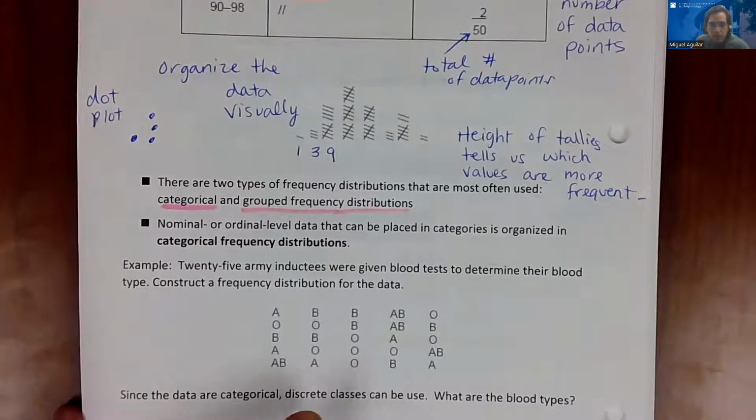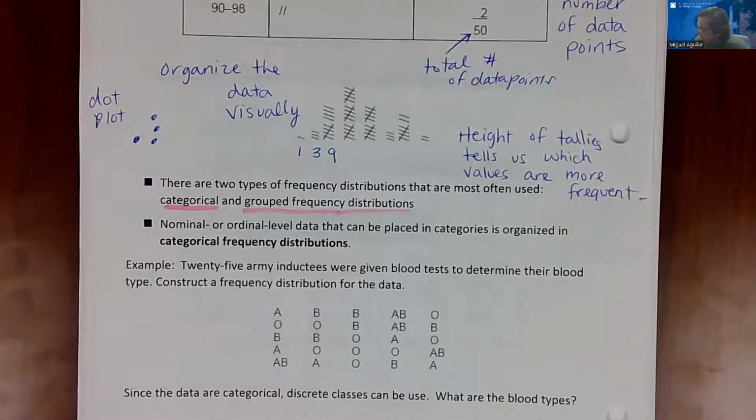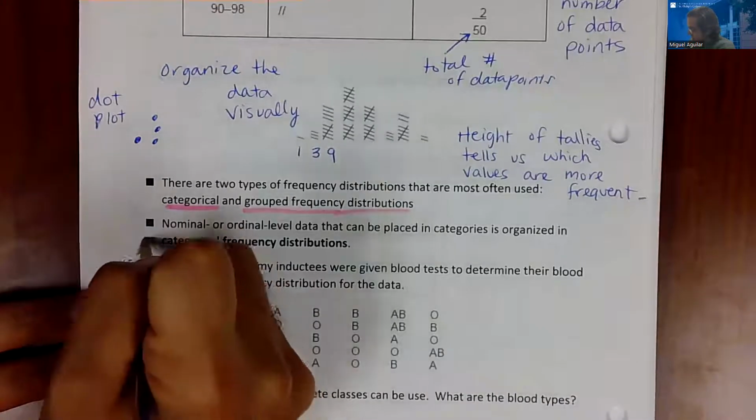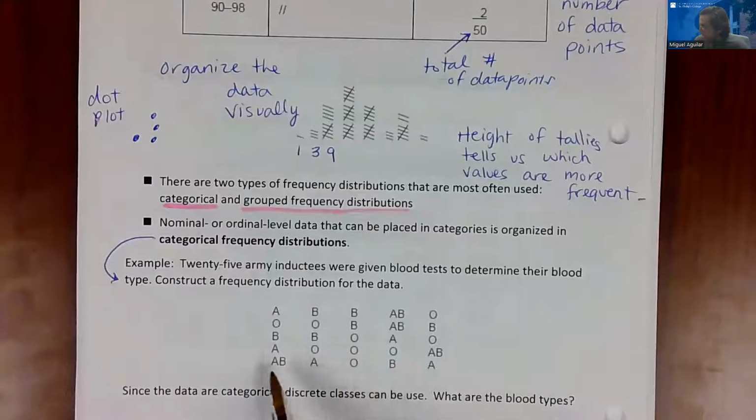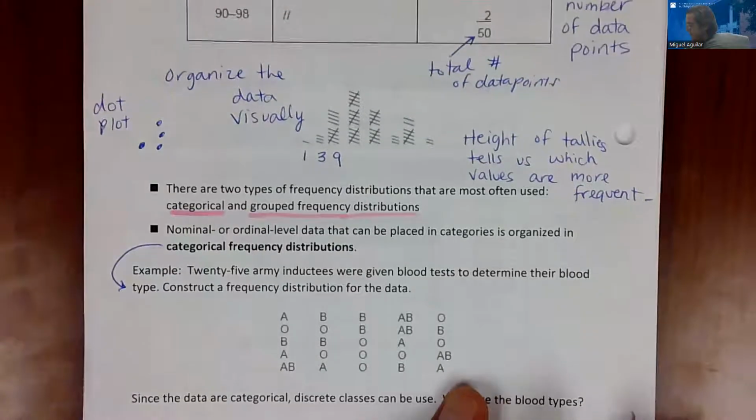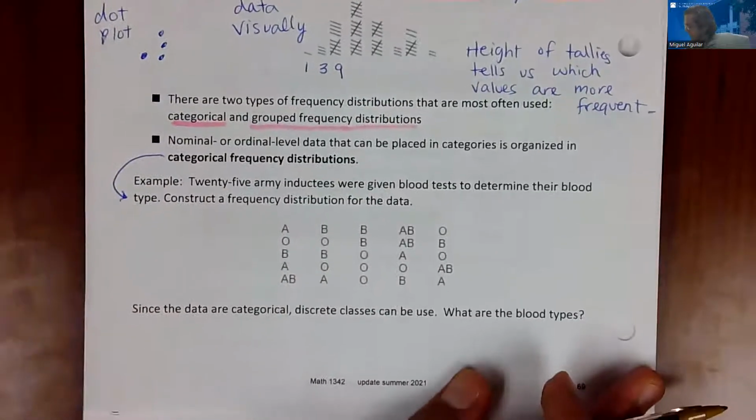So one example of that would be something like blood types, right? So if we're talking about blood types here, in this particular example, 25 Army inductees were given blood tests to determine their blood type. This is the ABO blood group. And we can construct a frequency distribution. In this case, it would be a categorical frequency distribution of these data, right? So here, we can say, okay, these are not numbers, but we can still count how many people have type A blood versus type B blood, AB blood type, and O, right?